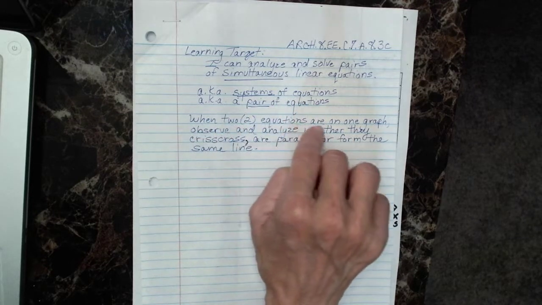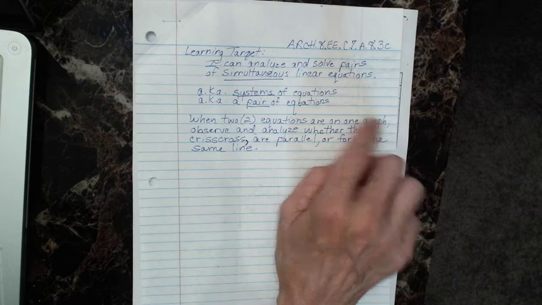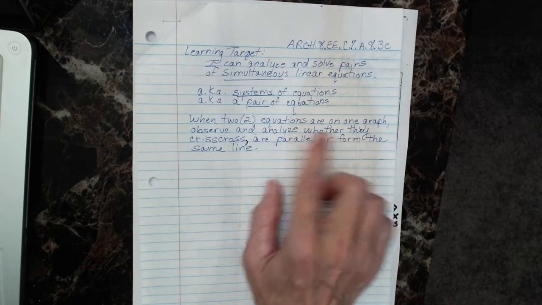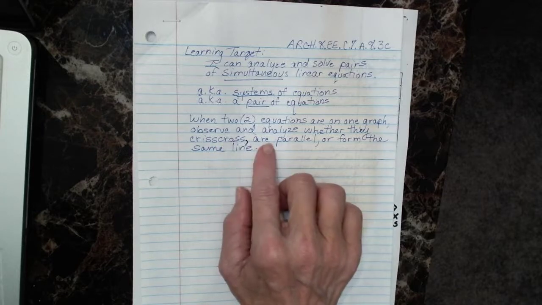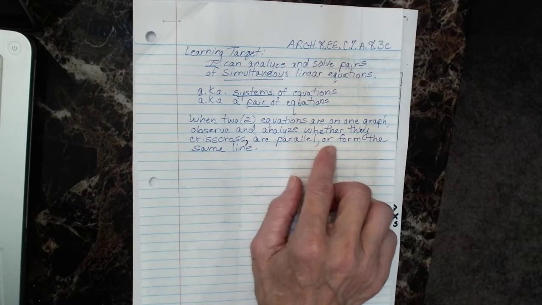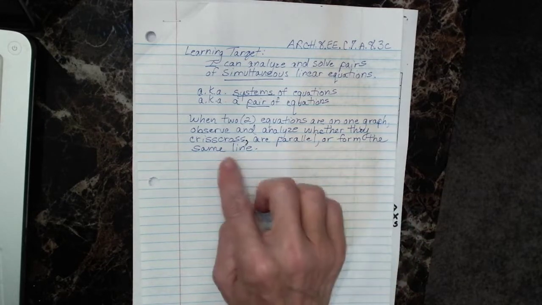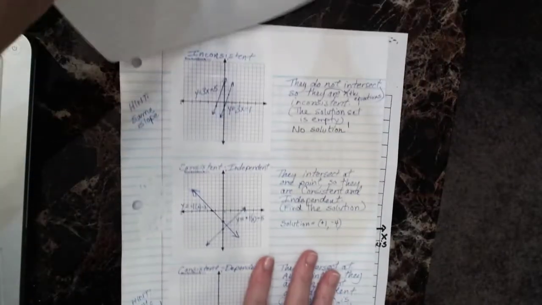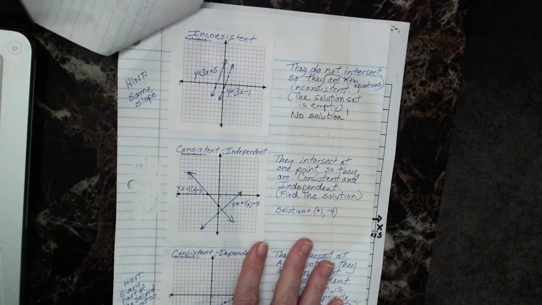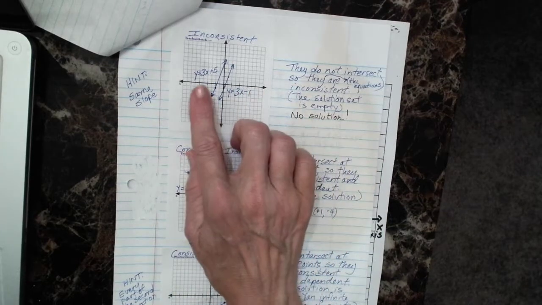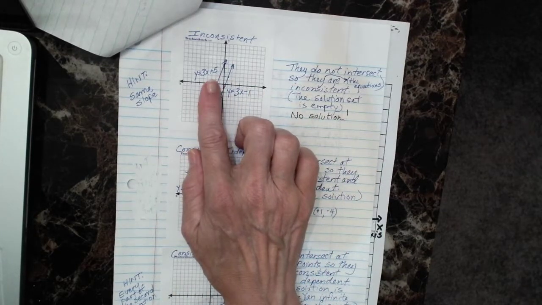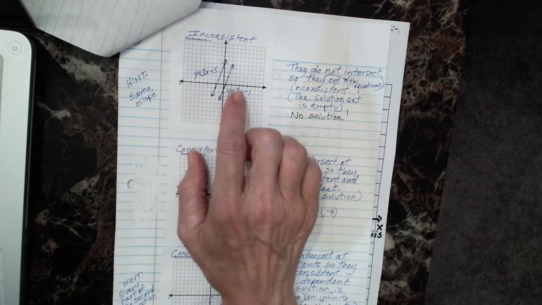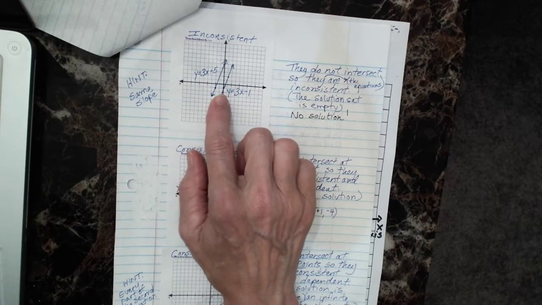When two equations are on one graph, observe and analyze whether they crisscross or parallel or form the same line. Let's look at that. For these two lines, this equation goes with this line, this equation goes with this line.